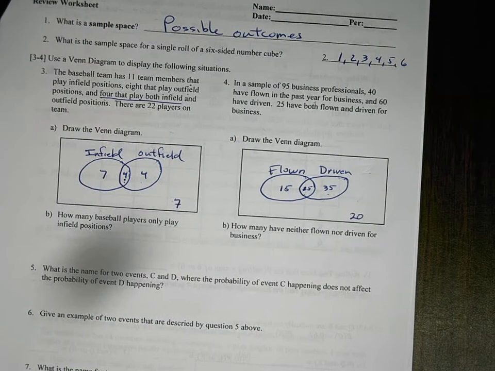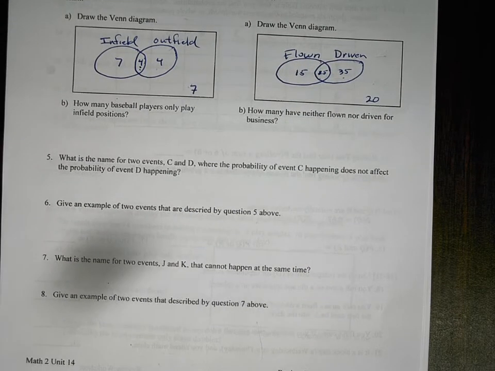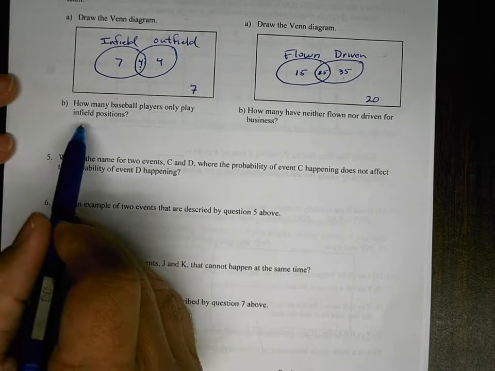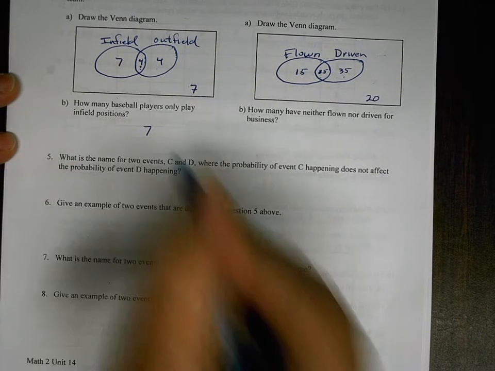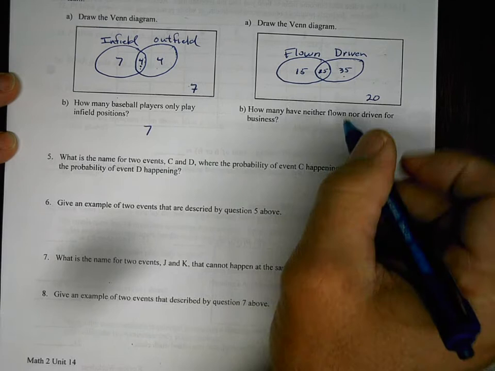How'd we do on those? Any questions? Okay. We good? Okay, I'm sorry. I thought I heard 15, so I thought maybe I made a mistake. Okay, how many baseball players only play infield? 7. How many have neither flown nor driven for business? 20.